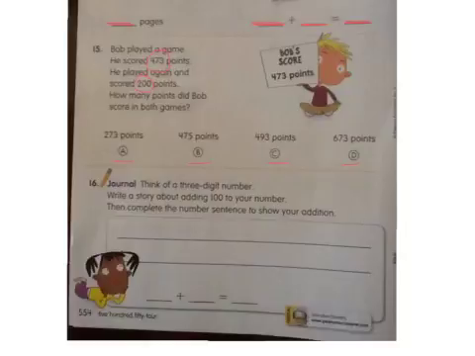Think about a 3-digit number. Write a story about adding 100 to your number. Then complete the number sentence to show your addition. So what you could do here first is write your 3-digit number, add 100, so 100 would go in the second blank, and then your answer. Okay? And then you could write a sentence or a story about your problem down below here. Okay? So for example, if I said I had 107 stickers, my brother gave me 100 more, how many stickers do I have now? That would be an example of what you could write on the lines, and then you write the problem below. All right.